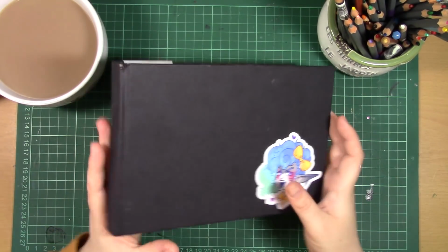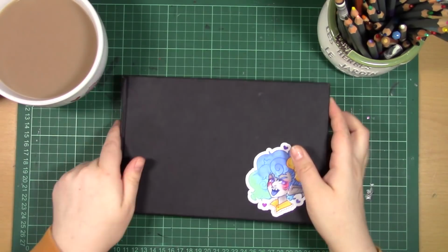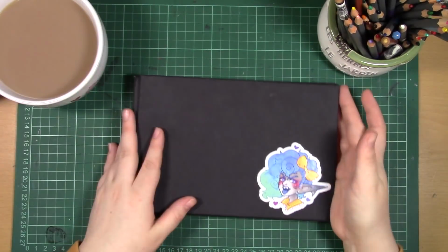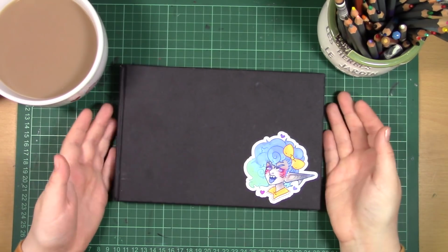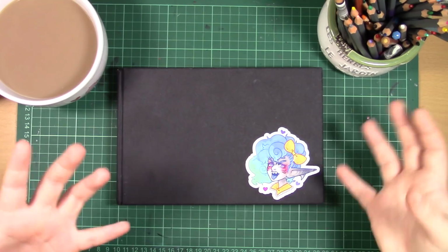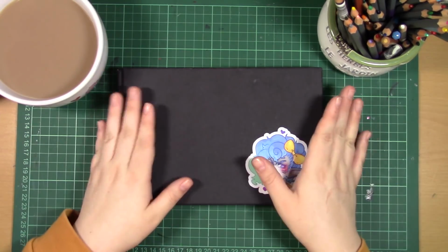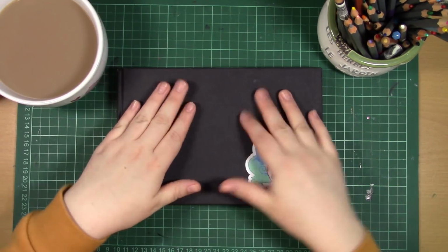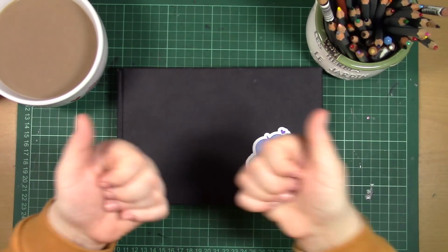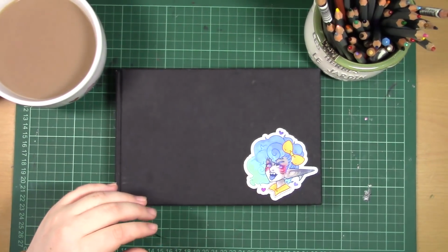So this sketchbook is a Tiger sketchbook. I haven't actually had a chance to play around in it as much as I would like. I've just been a little bit too busy to do sketchbook work as much. You know, stuff piles up. But anyway, I've got my cup of tea, I've got my sketchbook, I've got my pencils. Grab your sketchbook, grab your pencils, and let's discuss.